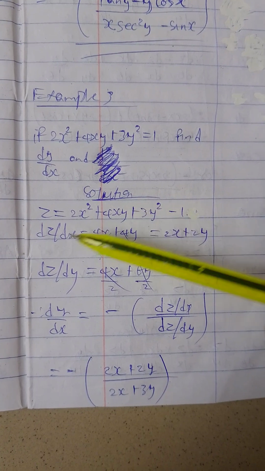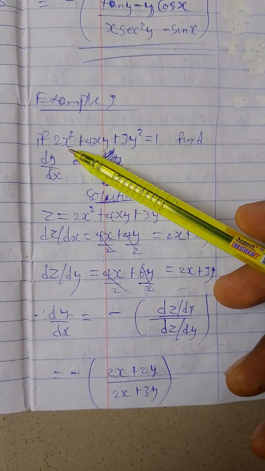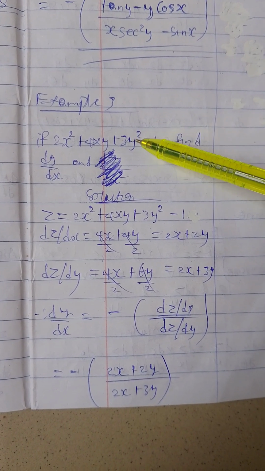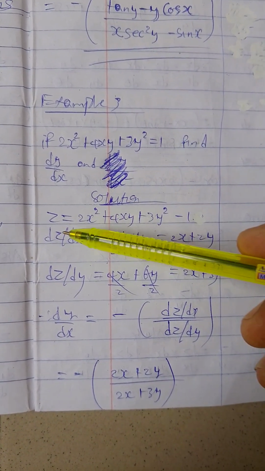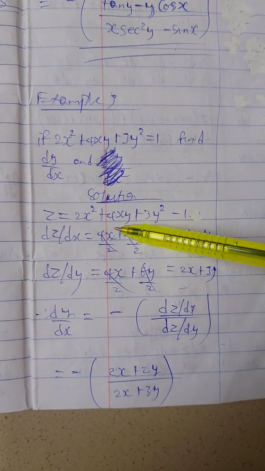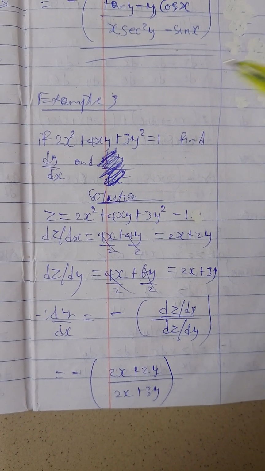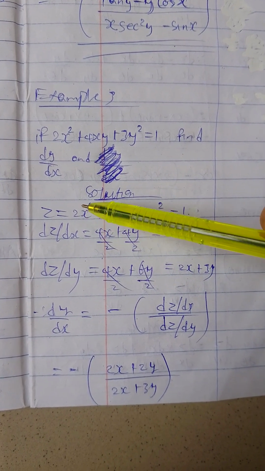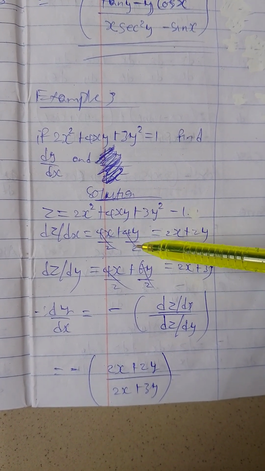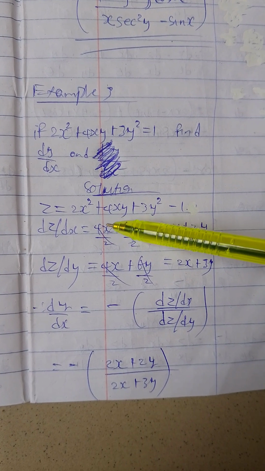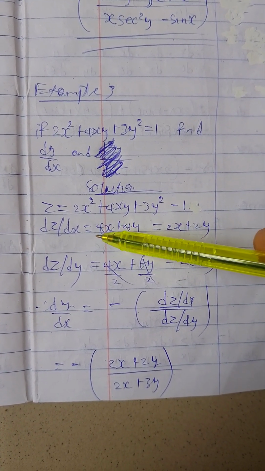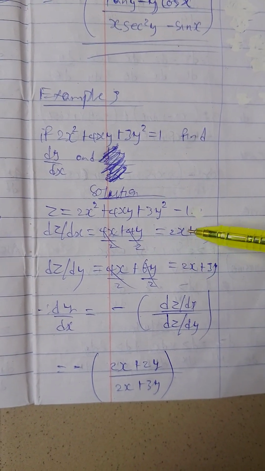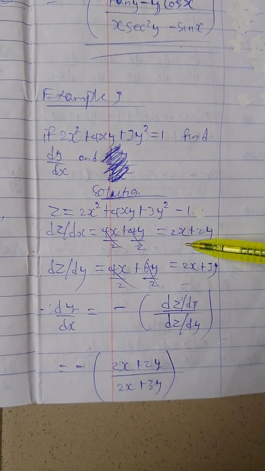Is that the same solution? Where z is equal to what? You know that this one has to move over, so that becomes equal to z. So z is equal to 2x squared plus 4xy plus 3y squared minus 1. Now dz over dx: differentiate x here is 4x, differentiate x here is 4y. What is common here is 2, so I divide all through by 2. That becomes 2x plus 2y.